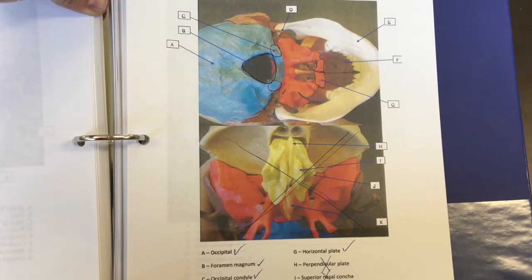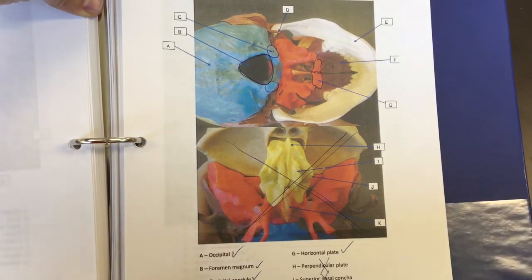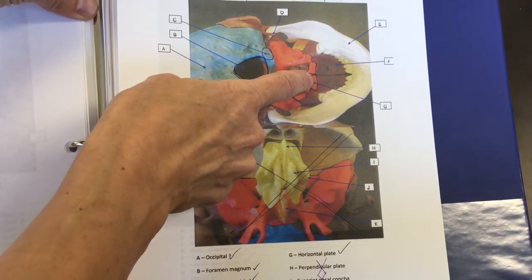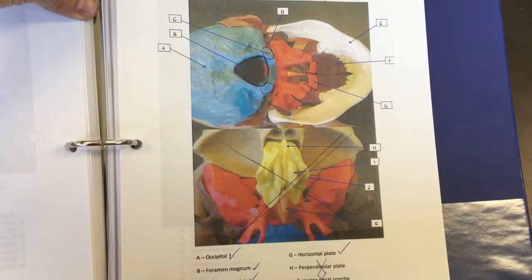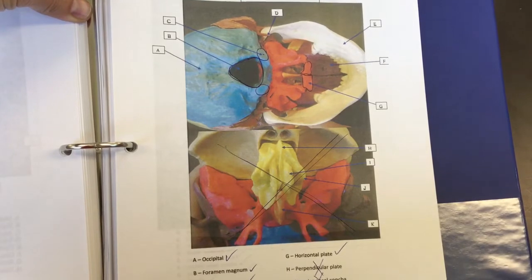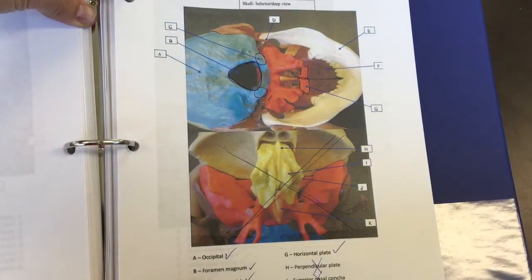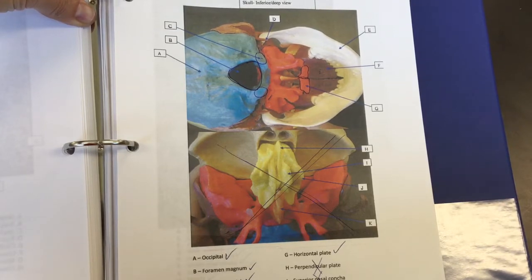And I want to go through just a couple of the structures on here. We have a new bone here. It forms the posterior part of the roof of the mouth, and that is the horizontal plate. It's in orange, and if you could outline that, that would be helpful to you. And then the rest of the roof of the mouth is made up of the bone called the palatine process.